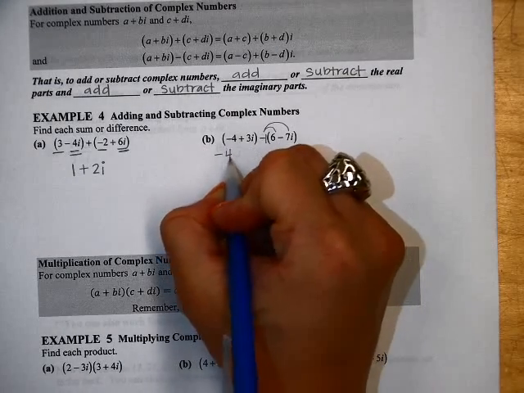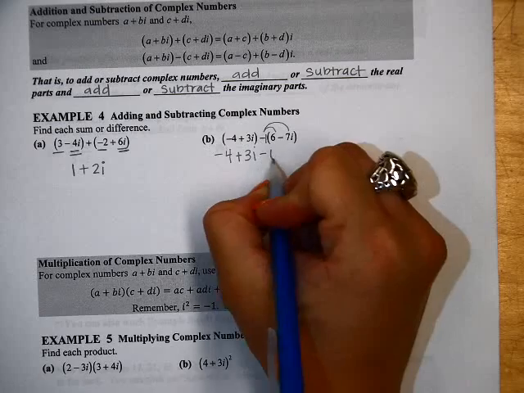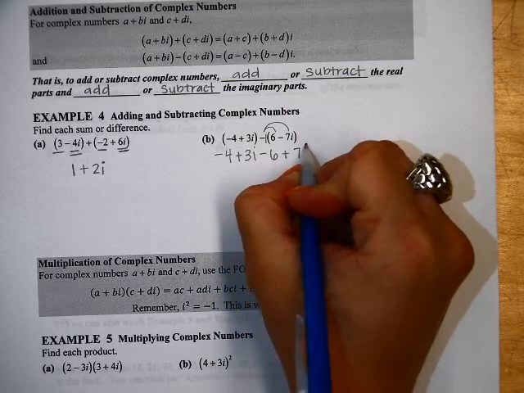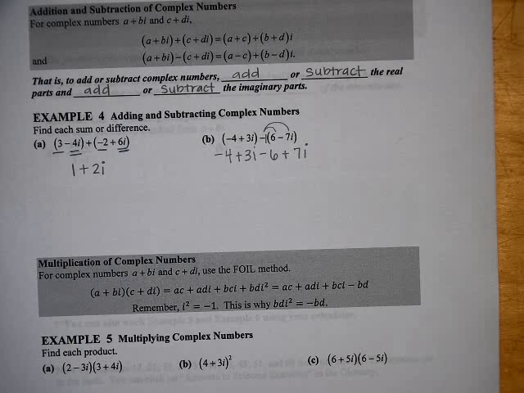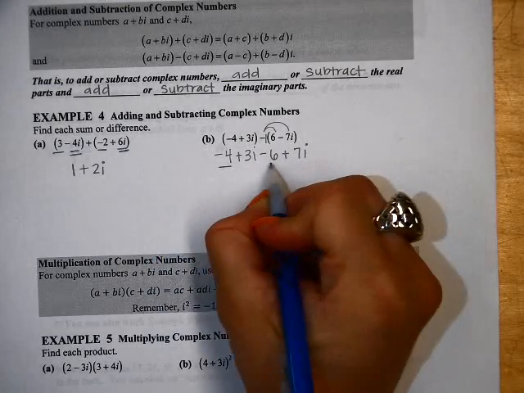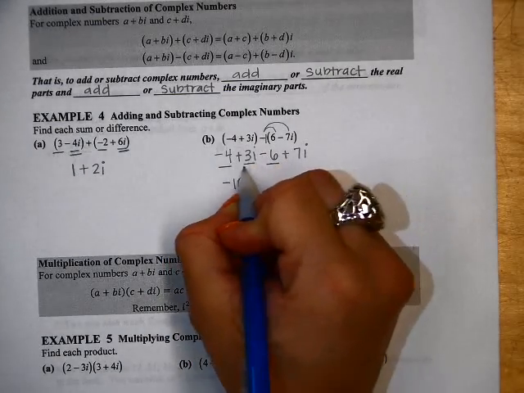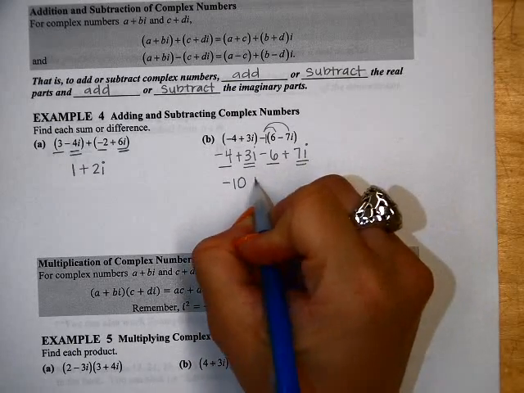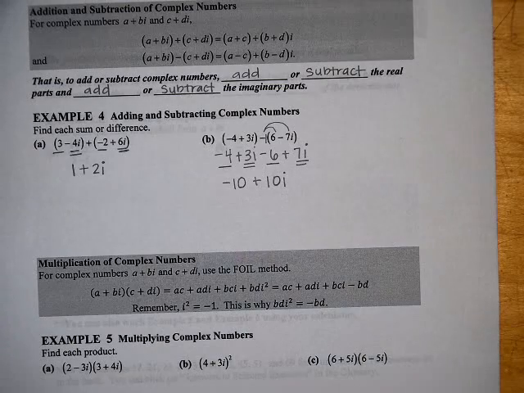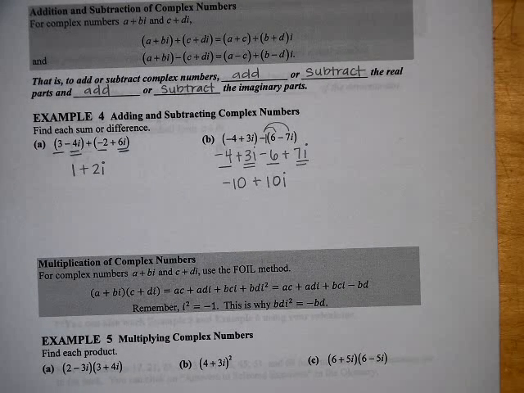So we have negative 4 plus 3i minus 6 plus 7i. Now you can do the exact same thing that we did in part A, and that is combine your real parts and combine your imaginary parts. So we have negative 4 minus 6, negative 10, and 3i plus 7i is 10i. So your final answer for part B is negative 10 plus 10i.